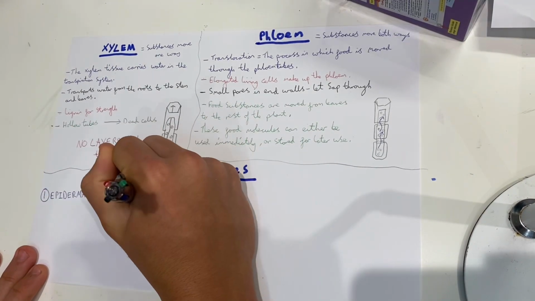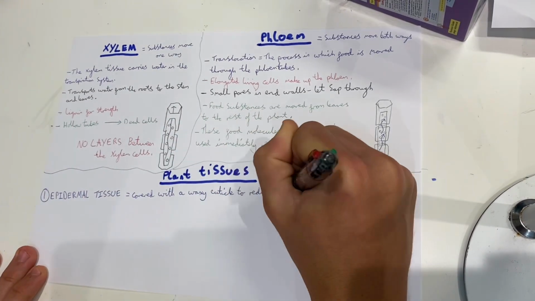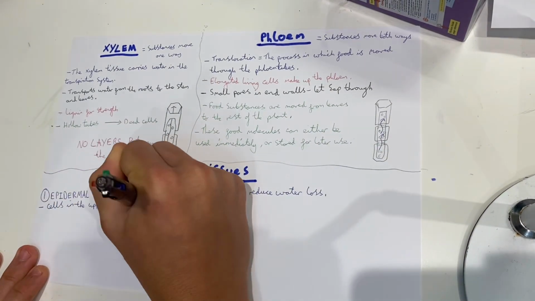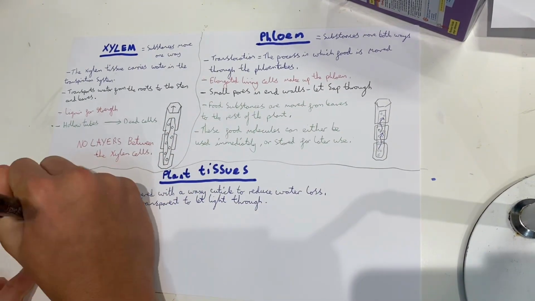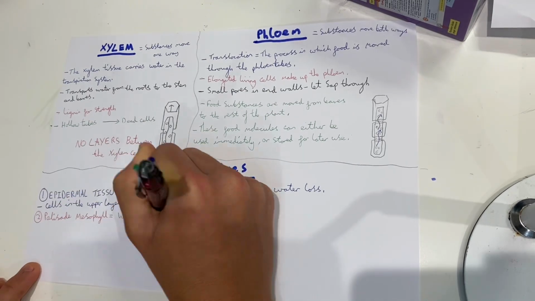So the epidermal tissue is covered with a waxy cuticle to reduce water loss, and the cells in the upper layer are transparent to let light through. The palisade mesophyll is where most of the photosynthesis happens.